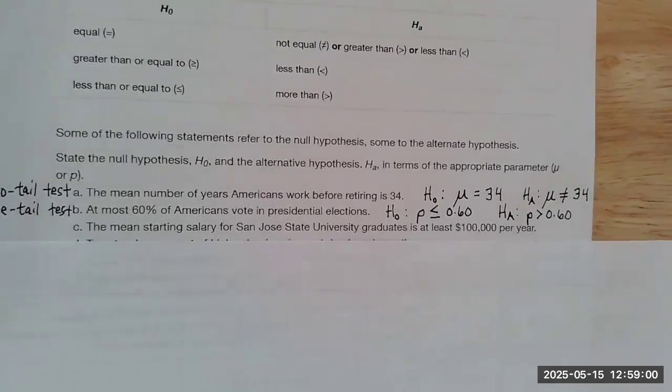Didn't leave enough room on the paper for us to do it, but that's okay. The mean. So I'm going to use the P or am I going to use the mu? The mu. So your H naught is going to start with the mu symbol.